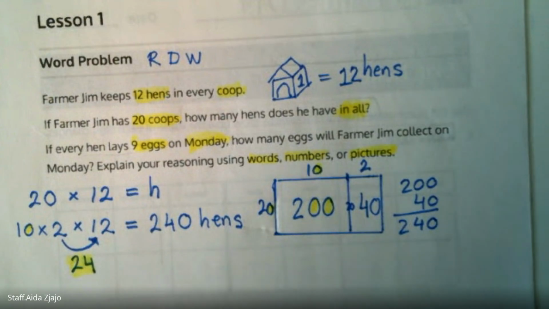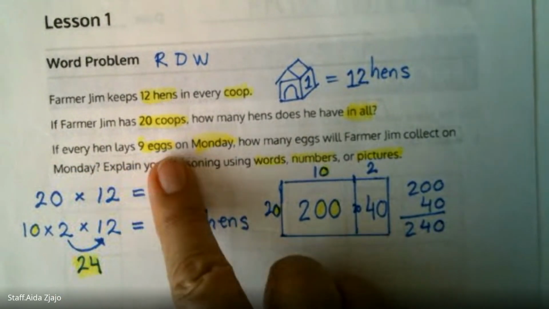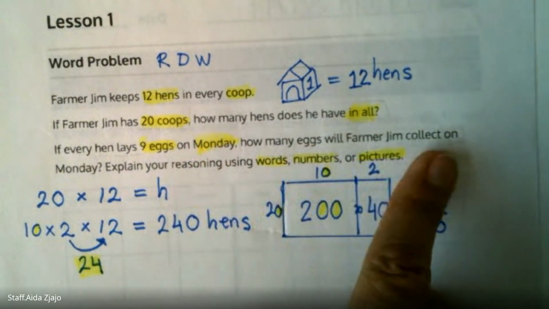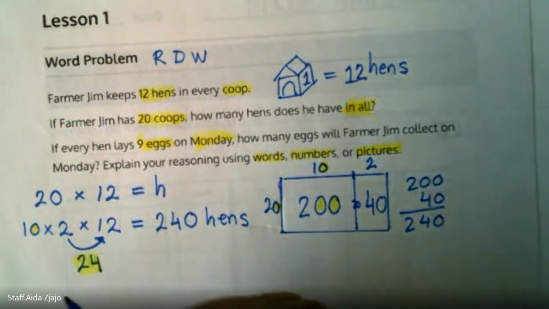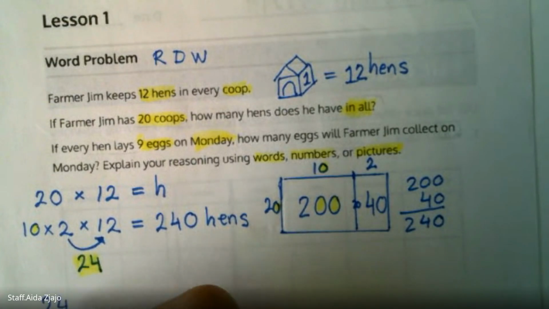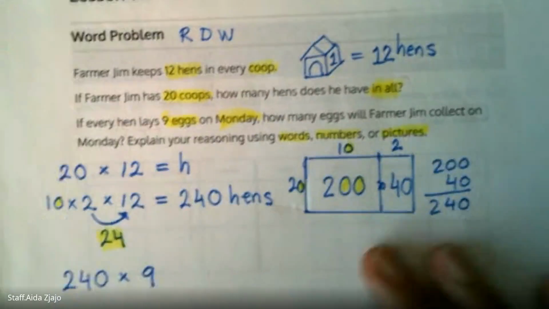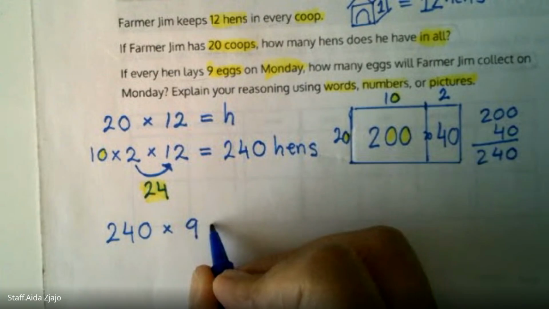He has 240 hens. Now, part two says if every hen lays 9 eggs on Monday, how many eggs will Farmer Jim collect on Monday? So he has 240 hens, and each hen will lay 9 eggs. So we need to find what is 240 times 9.